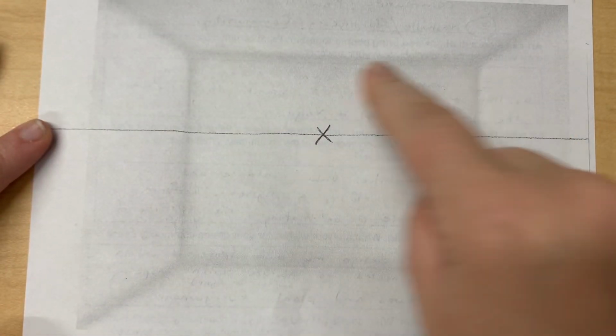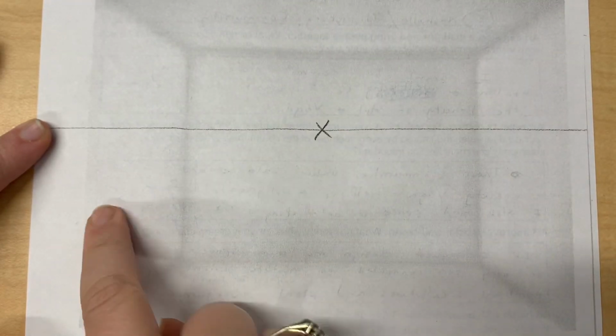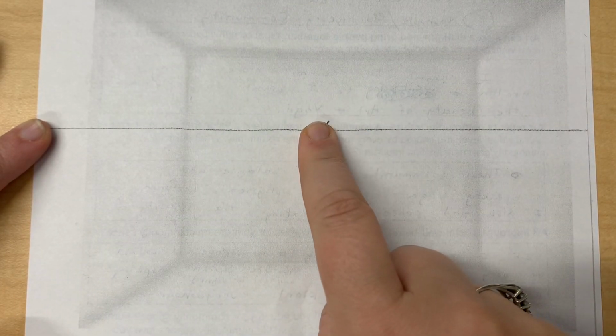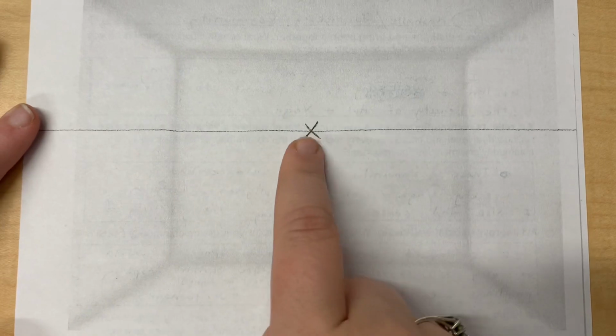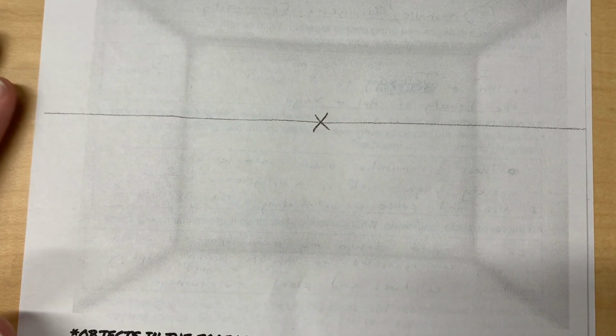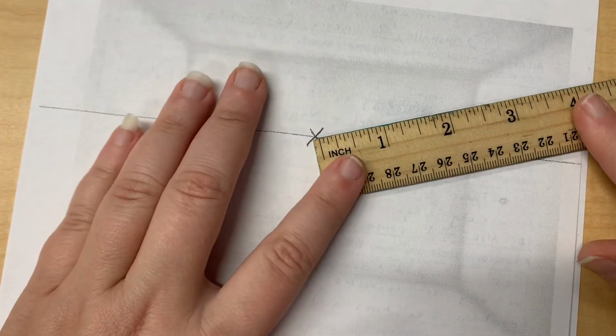Time to sketch our room. We have our back wall, our ceiling, our floor, and our two walls. We've got our vanishing point on the horizon line, and remember, everything is going to shrink back to that horizon line with diagonal lines. First, decide where your door will be.